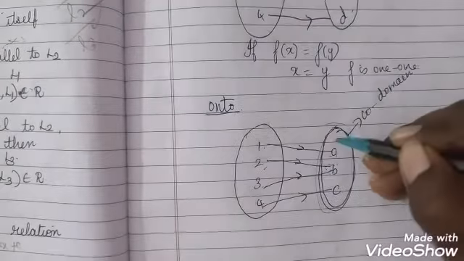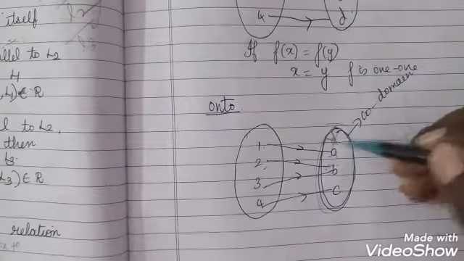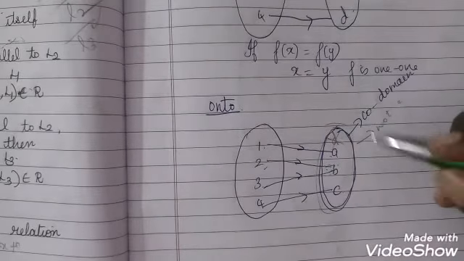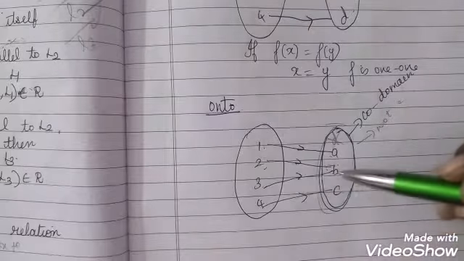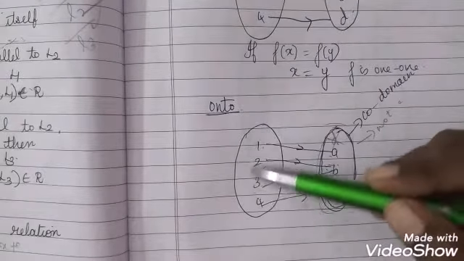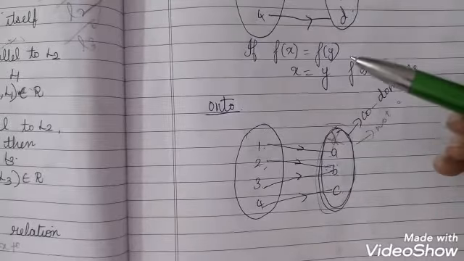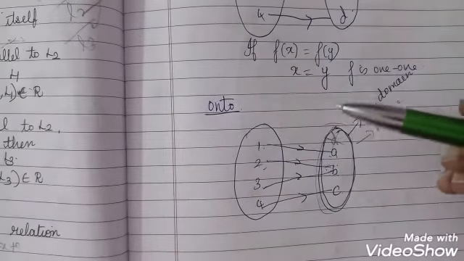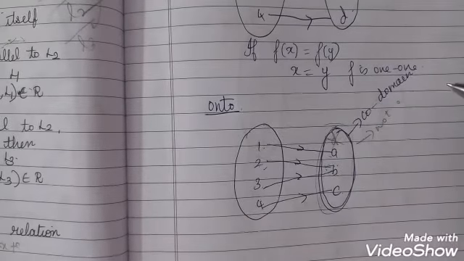Suppose I had it like this. I had D here. Okay, suppose this D doesn't have a pre-image. Then I will say that it is not an on-to function. You understood? It's not an on-to function in this case. This also can be called a many-to-one on-to function because these two elements, 2 and 3, have the same image. That's the reason we can also call it a many-to-one function. So this is an on-to function. This is what you're going to see under this exercise 1.2.